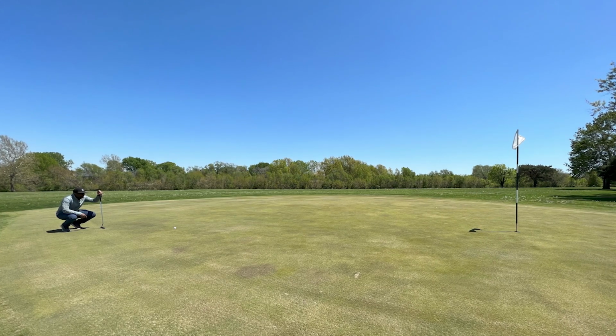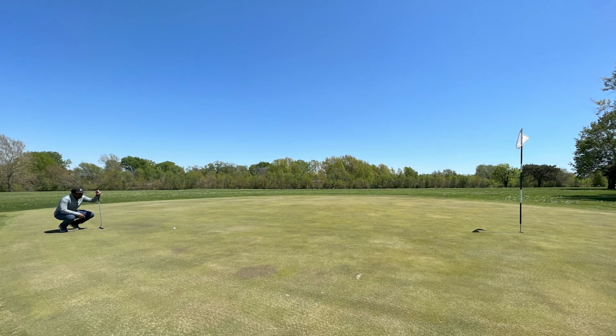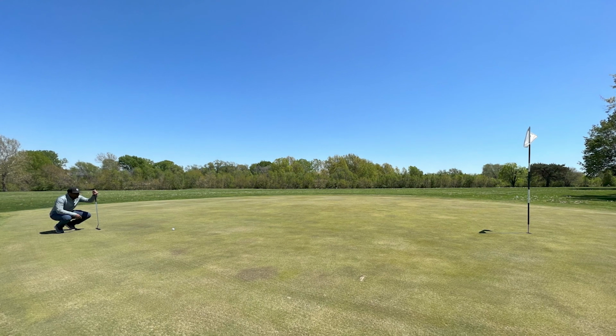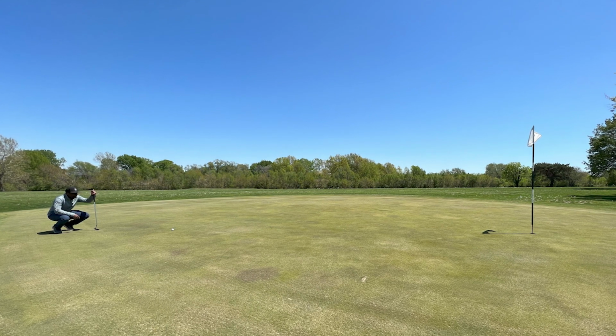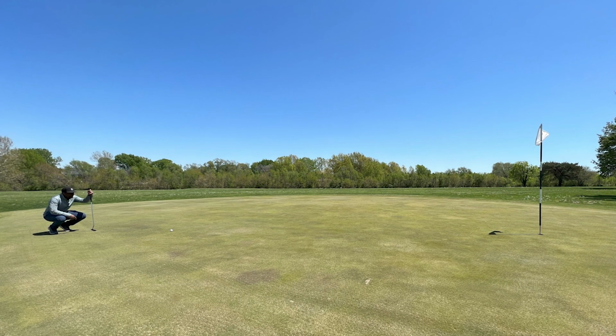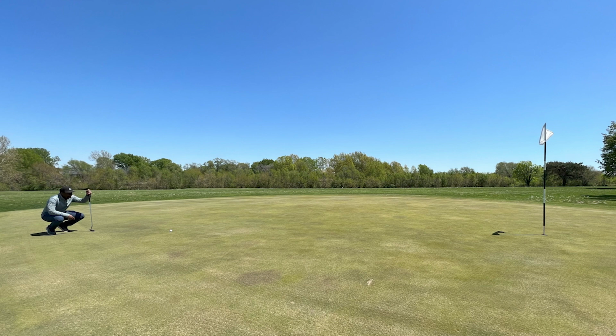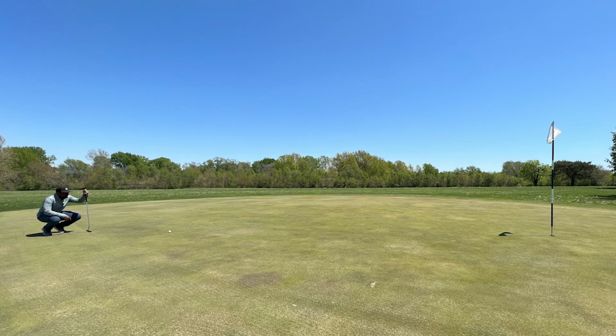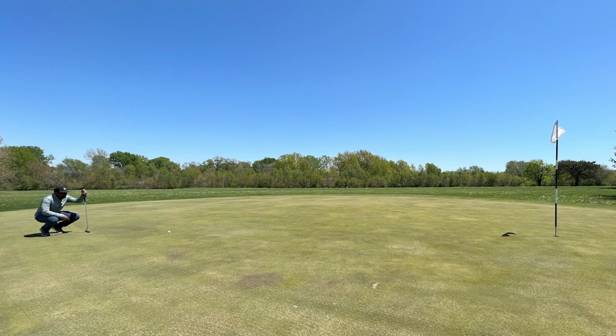Hi, in this video we're going to cover the basic elements on how to putt in golf. I'm going to give some background information regarding the gradient and slope, looking at where to aim before we get into the mechanics of the actual putt. So what we have on the screen now is me analyzing the gradient and the slope of this particular putt.